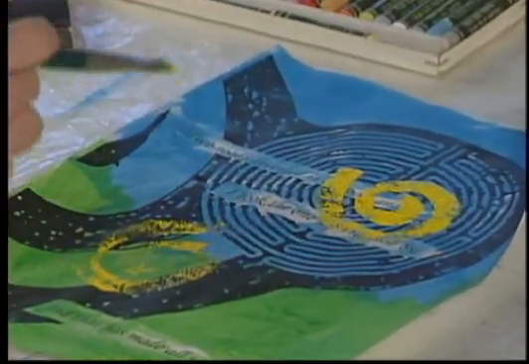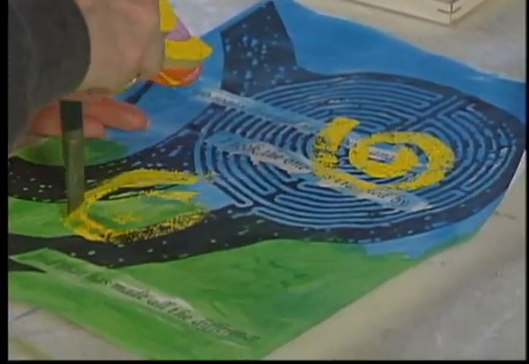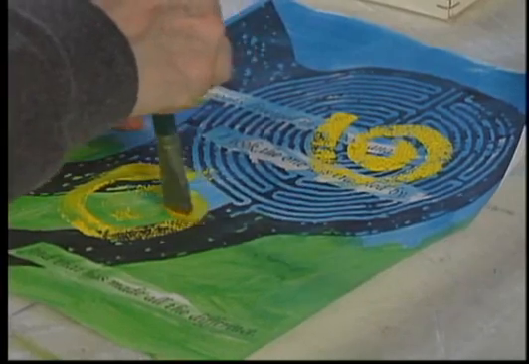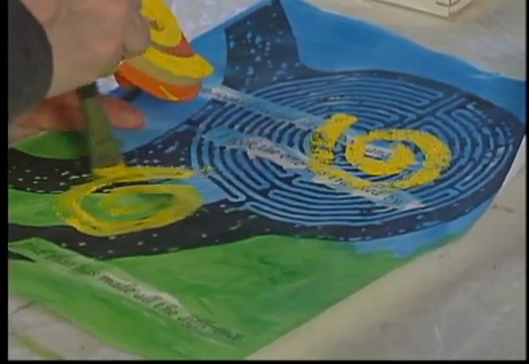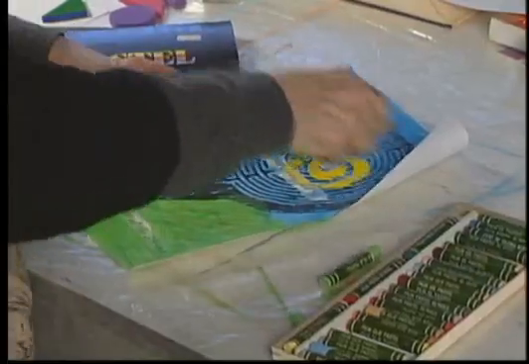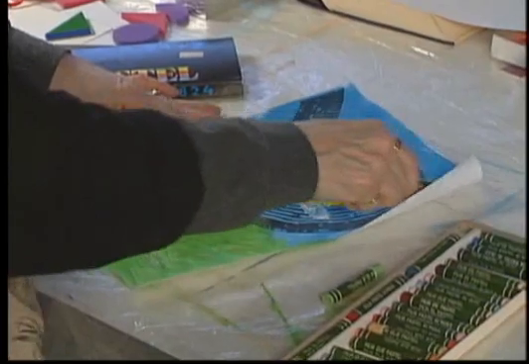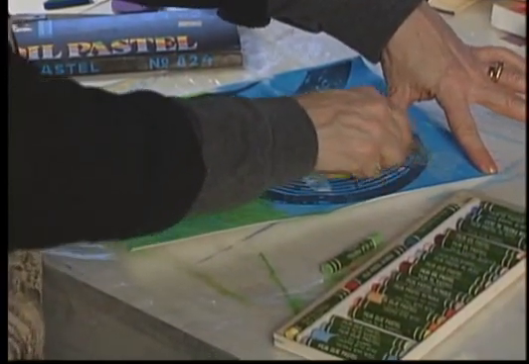Oh, that didn't work very well, so you can just paint on top of it too, because that's one of the beauties of mixed media: you can just do whatever you feel like doing. And you can continue to develop your picture any way that you want. You can even add fabric scraps.